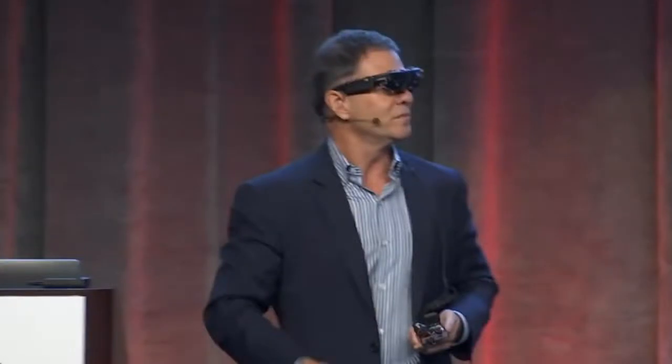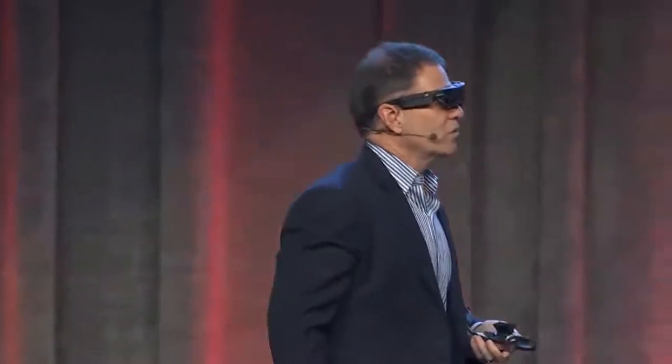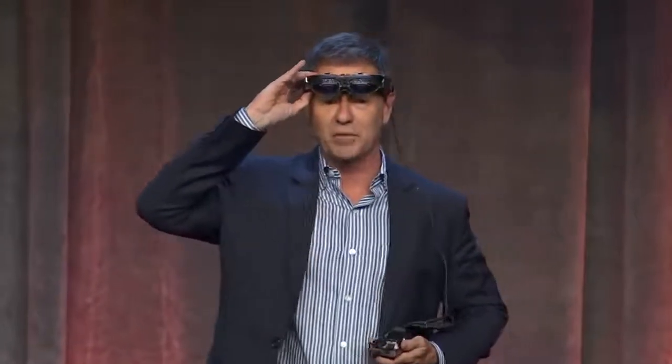Now this is a pair of AR glasses with eye tracking technology, and this one is a collab between ODG and iFluence. And I think this one is only like 6 months old at most, so this is pretty much on the cutting edge of what's out there. Okay, I'll come over here. And by the way, this is going to be a first of a kind demo.